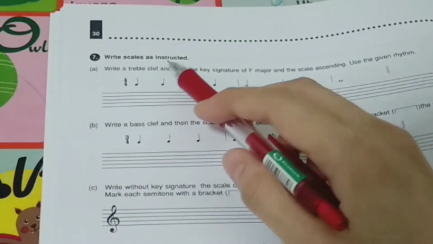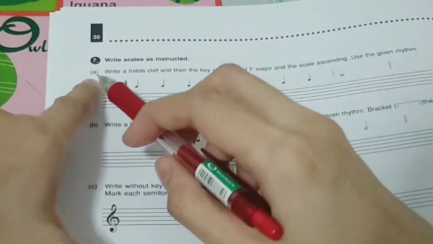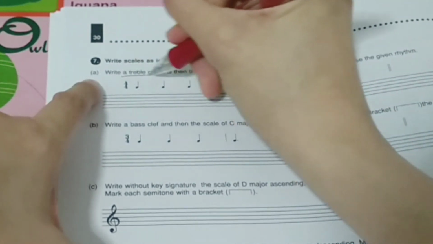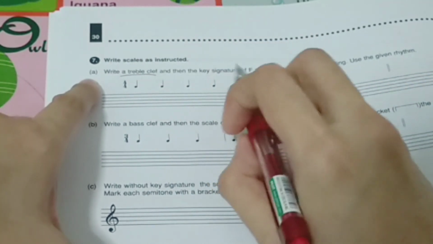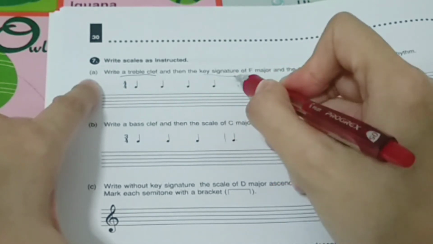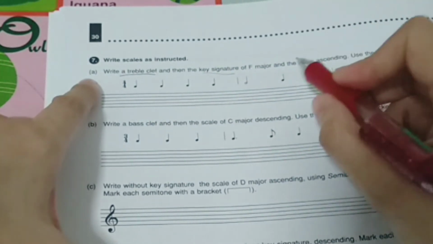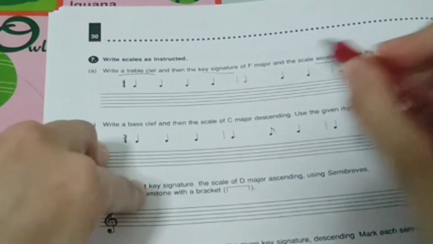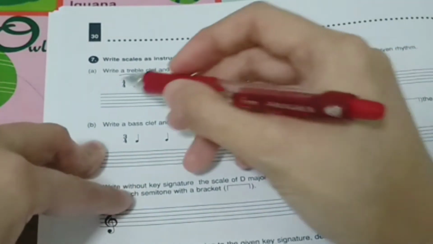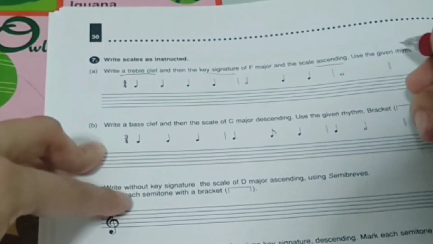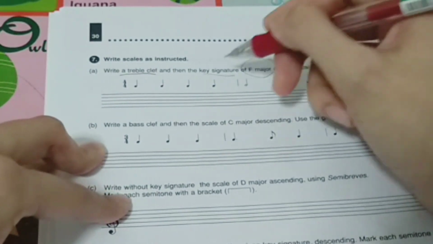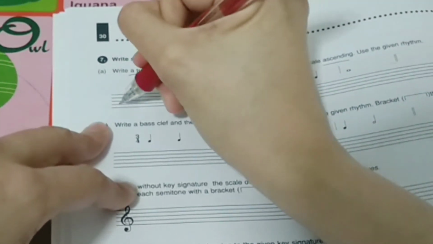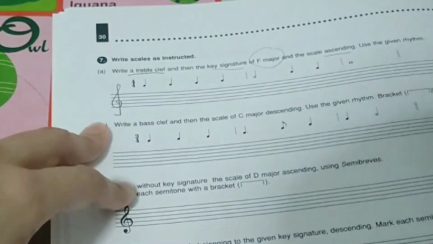Okay, now write scales as instructed. First one, write a treble clef, so this is the thing to do, and then key signature, so do not write accidental, of F major, and the scale ascending, not descending. Use this rhythm, they give you the rhythm, we fill in the note accordingly. So F major, of course we have to begin on F.